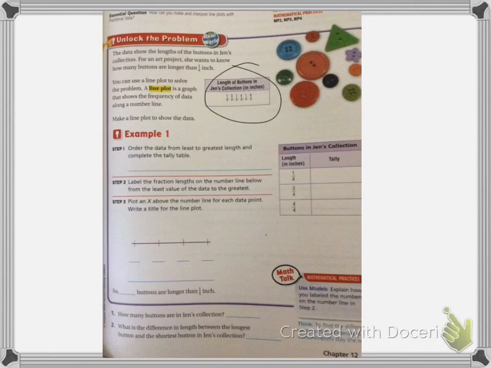So we're going to use a line plot to graph the data that shows the frequency of data alongside a number line. There's a couple steps to that. First, if we look up here at this data that I circled, it tells us the different lengths. Then down here where it says step 1, we're going to order the data from least to greatest lengths and complete the tally table. But very first we want to see what our options are, because when you go to do this on your own, you'll have to write those values in there in the length.